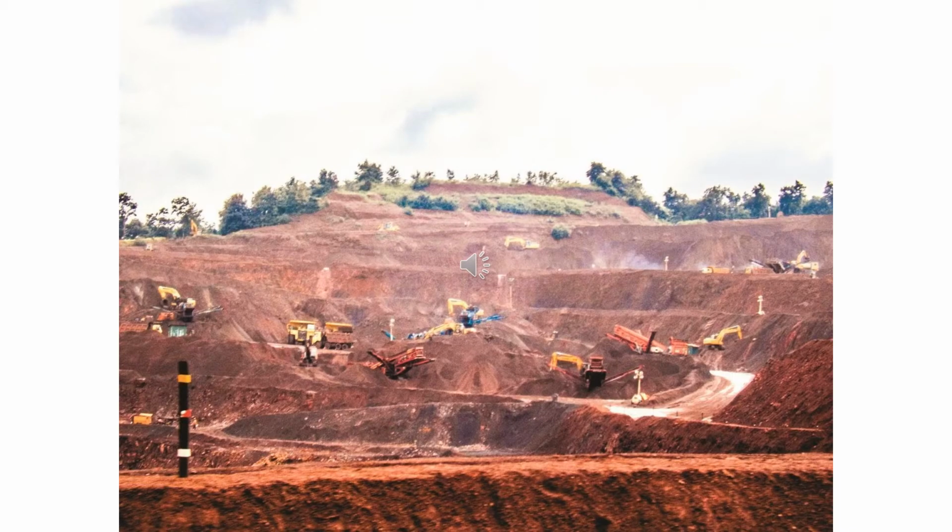This picture and the earlier picture is a common scene in Bicholi Taluka. Many of you must have come across this. Goa has a rich source of iron ore. We can see machineries involved in excavating and carrying the truckload of mines.